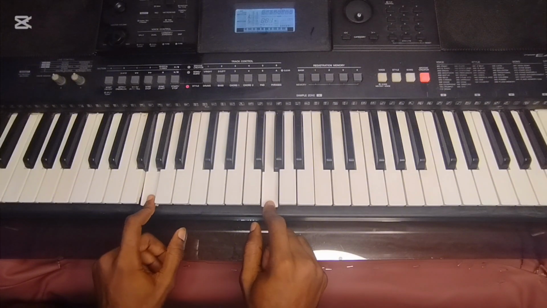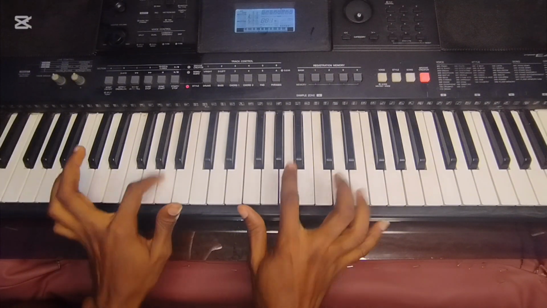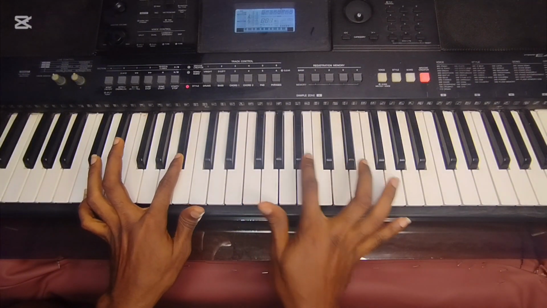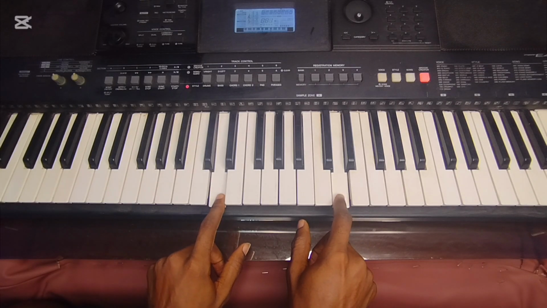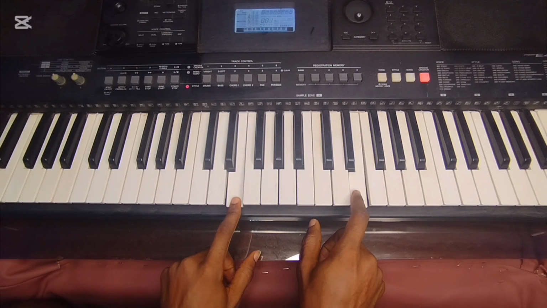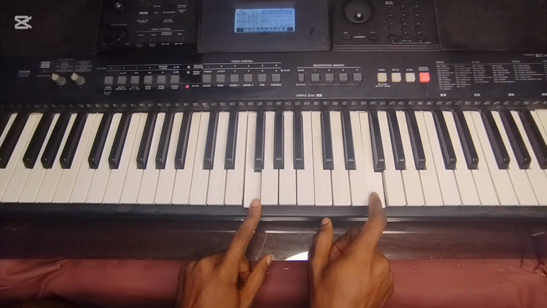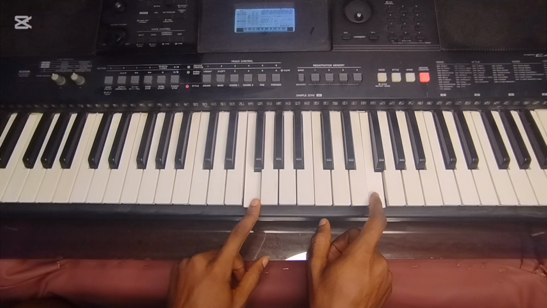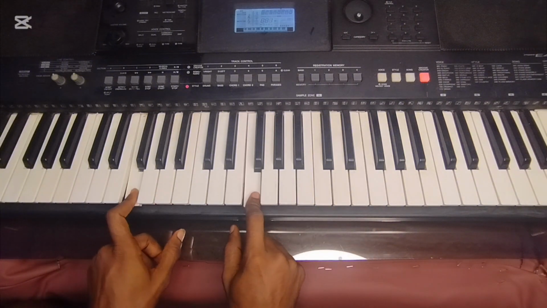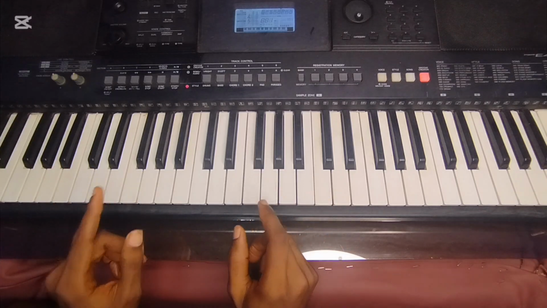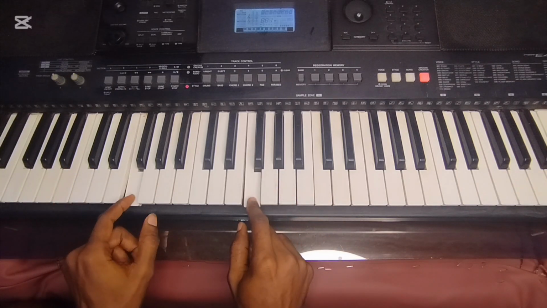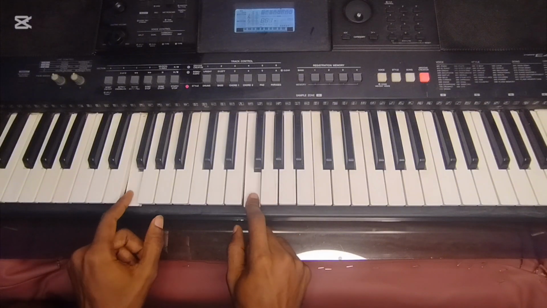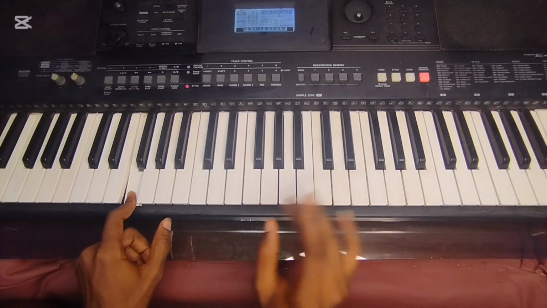your G, your A sharp or your B flat, your C, your D, your E, back to your F. These are the major notes of the F chord. Hope you are getting something. This is the note. I will also show you guys the full chord.